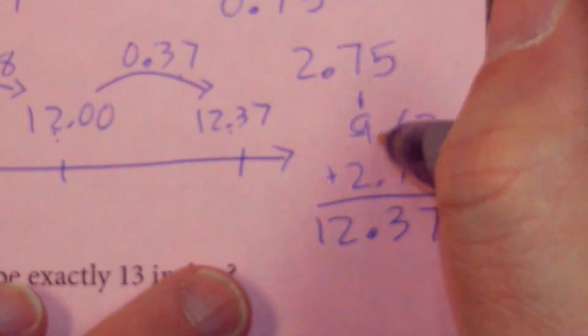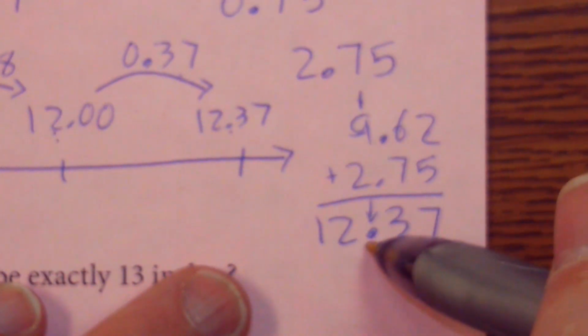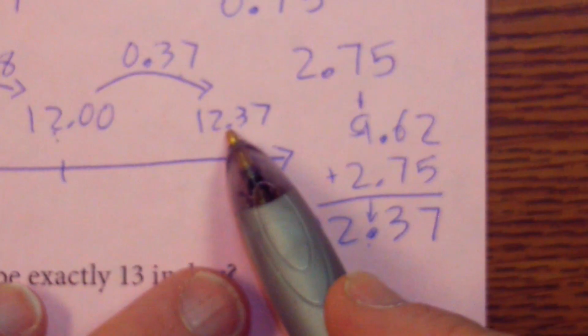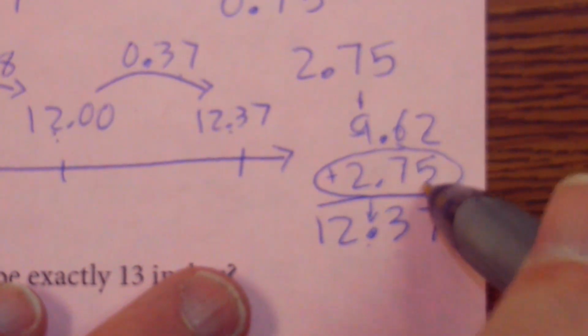And this decimal has to stay in place. You have to drop that decimal down. You can't move it. Okay? So 12.37. Was that what we ended up with? Yes, it is. So that is how much it grew. 2.75 inches.